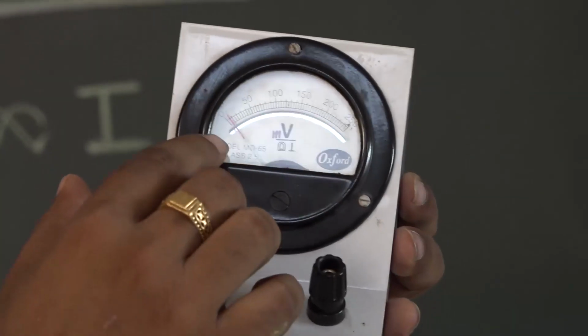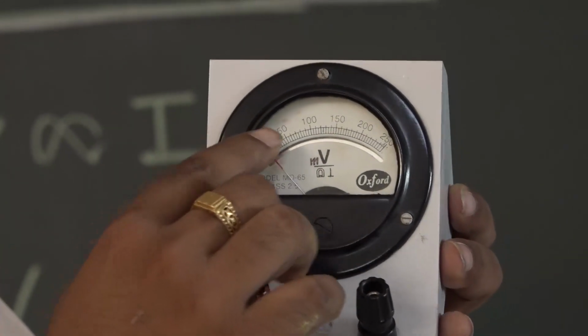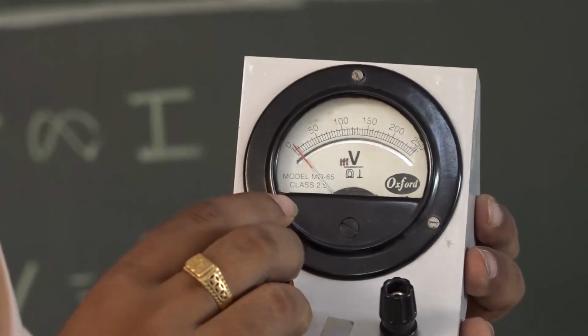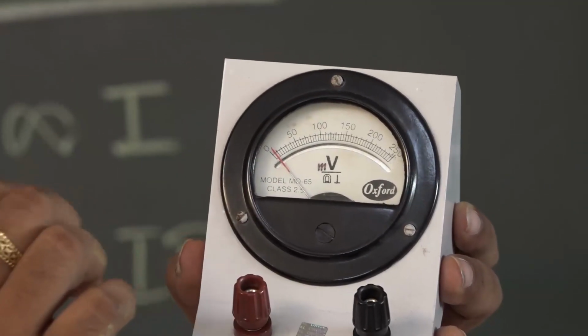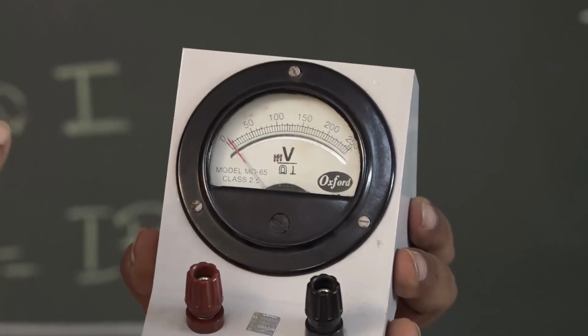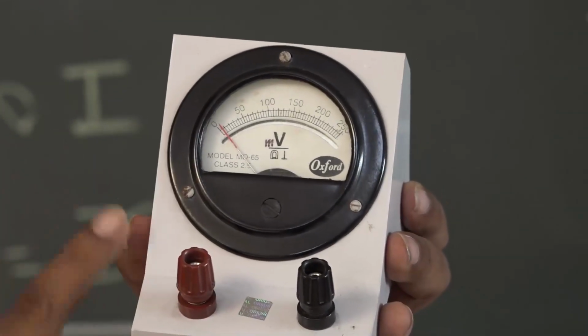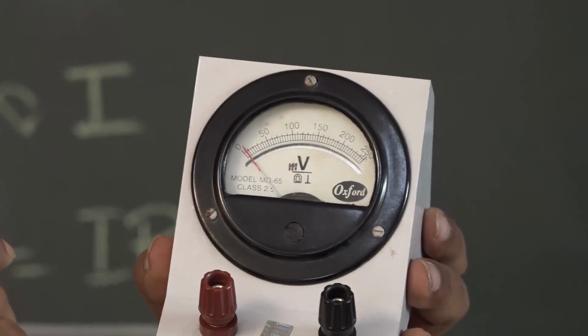Now if you see any division, suppose I am taking 100 to 150 millivolt. Within this interval of 50 millivolt, there are 10 small divisions. So each division corresponds to 5 millivolt. This is called the least count. So the range of this particular millivolt meter is 0 to 250 millivolt, and the least count is 5 millivolt.